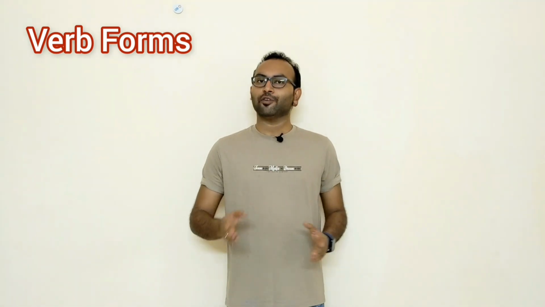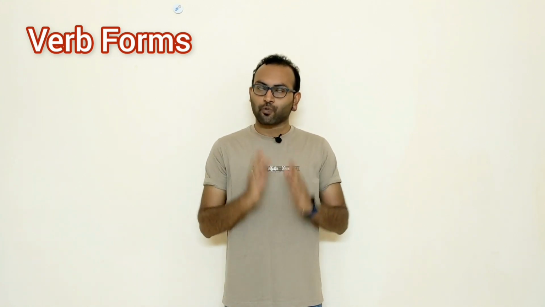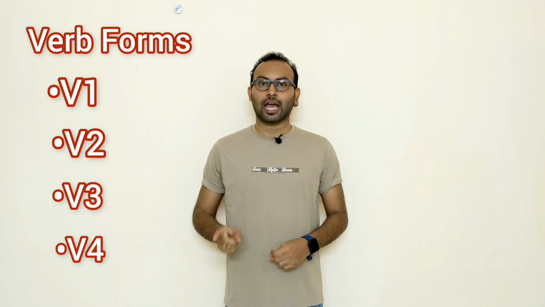Now let's see how many forms of verb we have in English. In English, we have 4 forms of verb. What are they? It's very simple to remember. They are V1, V2, V3, and V4. So these are the 4 forms of the verb we have. There are some technical terminologies for these 4 forms, but that is not necessary for us. If it is necessary, I will tell you guys what they are. For now, remember there are 4 forms of the verb and they are V1, V2, V3 and V4.